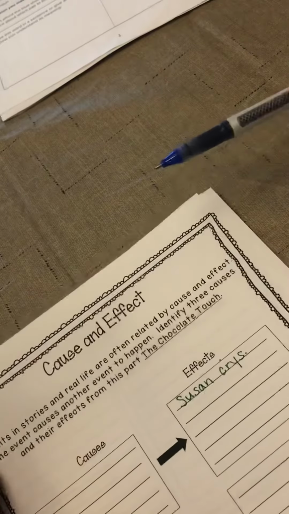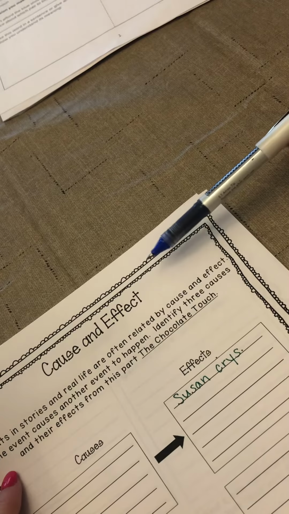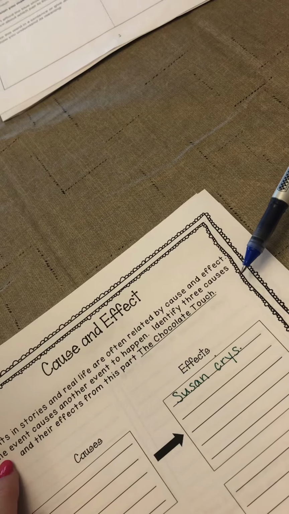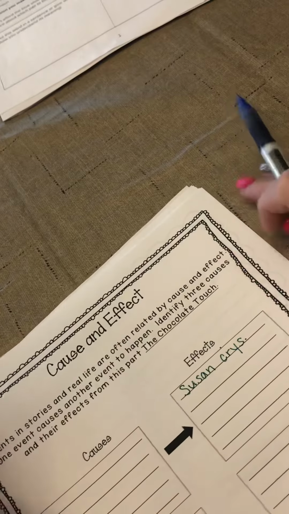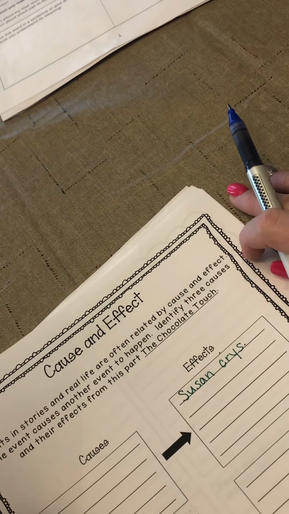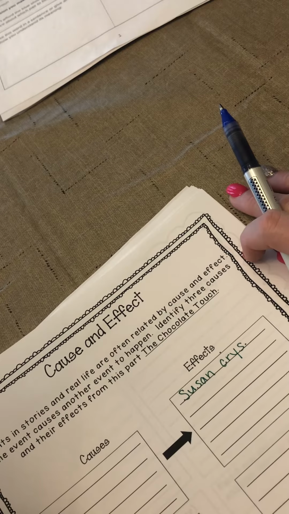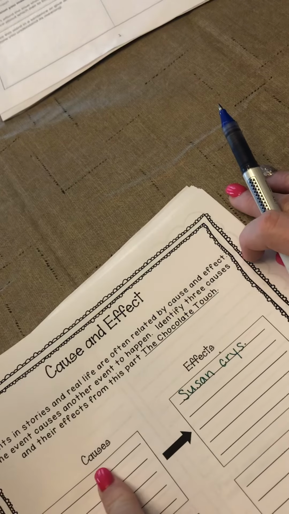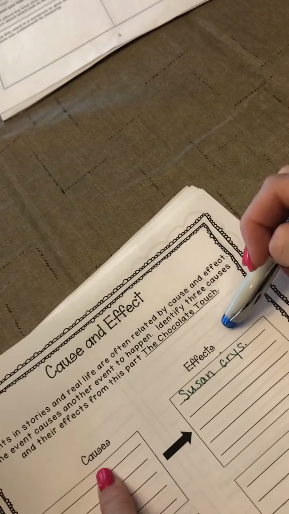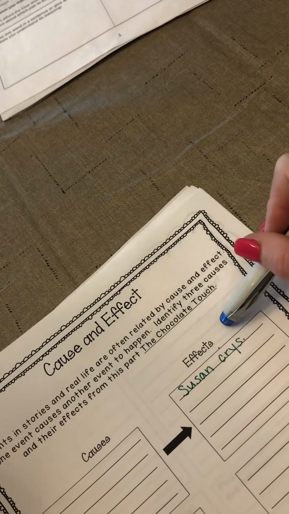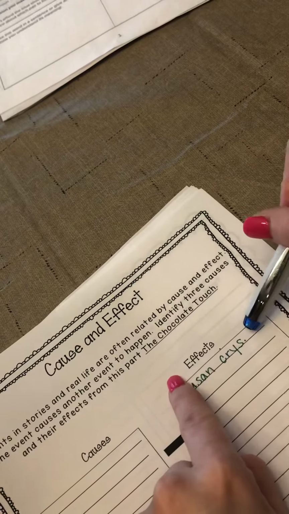Cause and effect are events in the story or real life are often related by cause and effect. One event causes another event to happen. Identify 3 causes and their effects from this part of The Chocolate Touch. Okay, so an example of cause and effect would be, let's see, my shoe was untied, so I tripped. This happened, and so the effect of it was that I fell down, okay? My shoe was untied, I fell down.